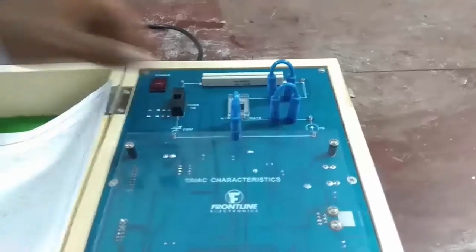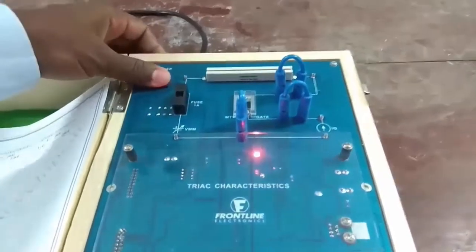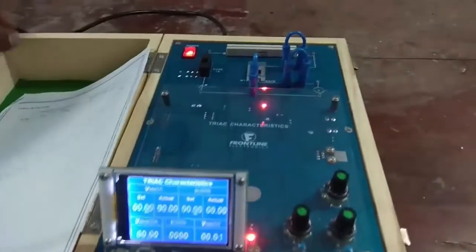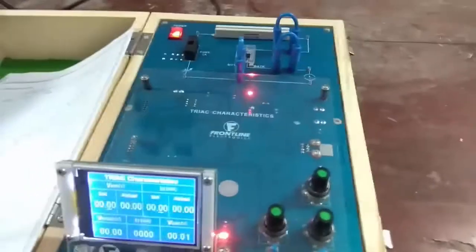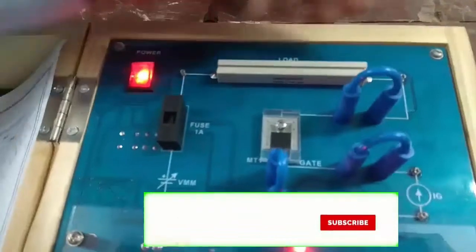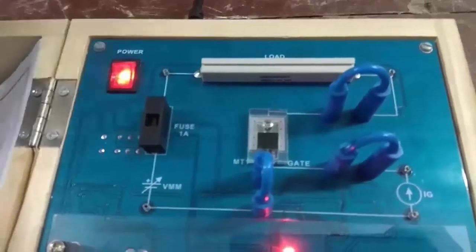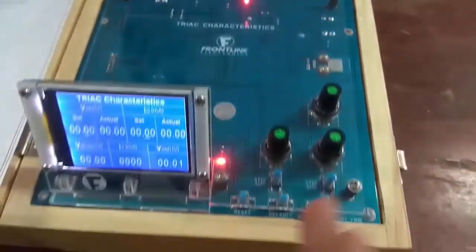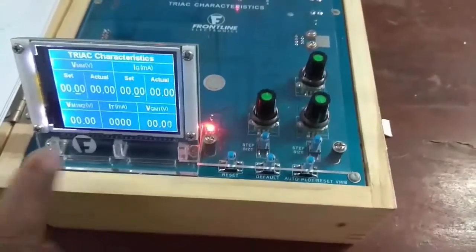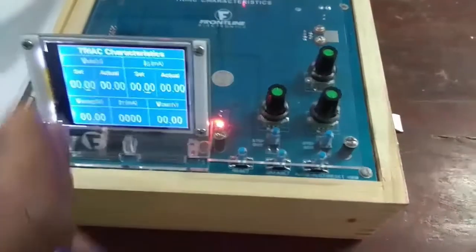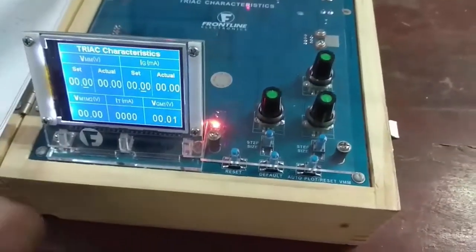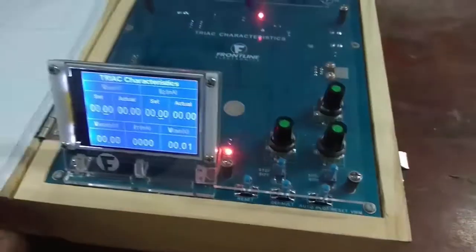Then switch on the power supply for the trainer kit. Then press the restart button initially. Here first we have the experimental circuit diagram, then our control parameters are present here with the display parameters. Initially in this experiment we are going to discuss forward and reverse biasing.